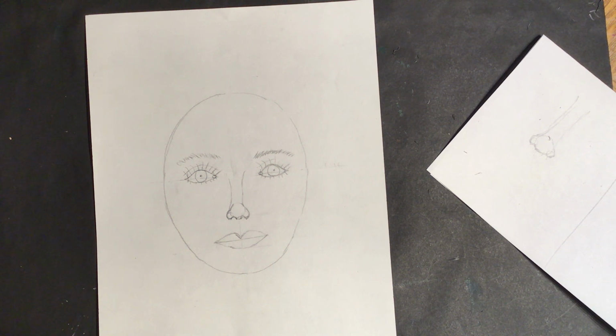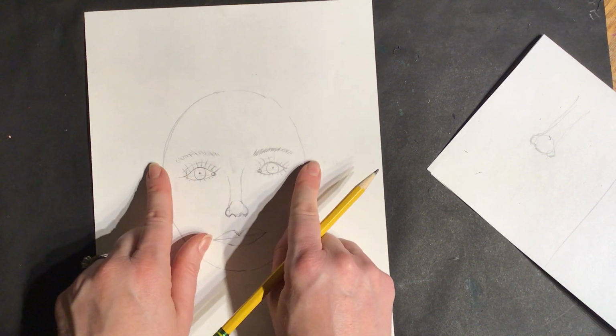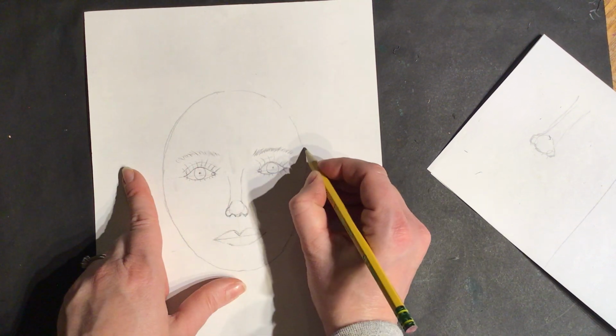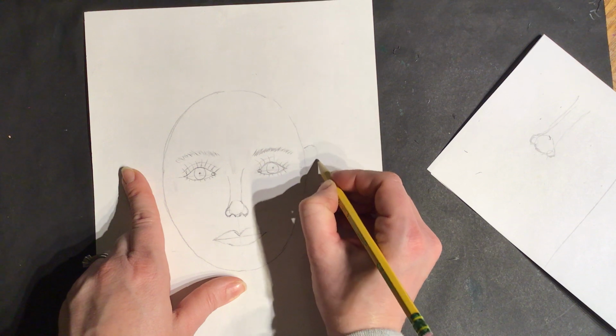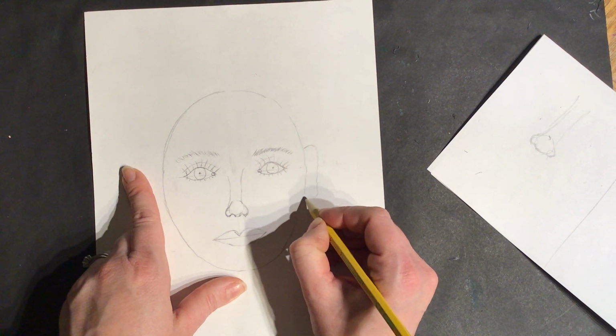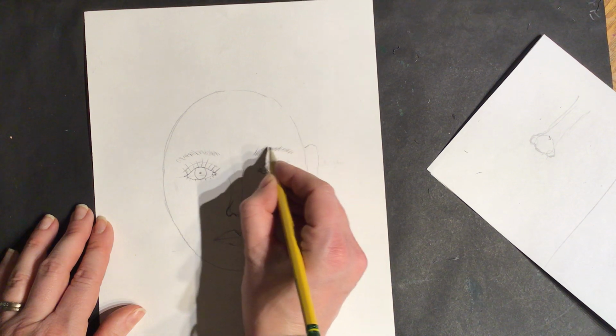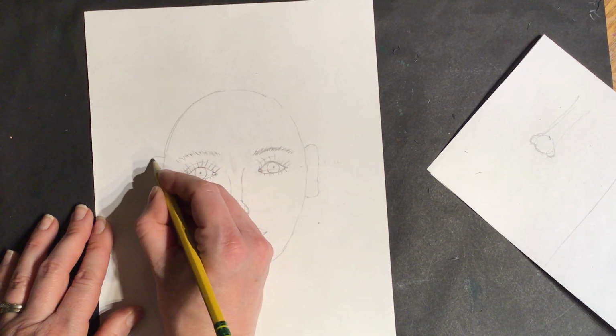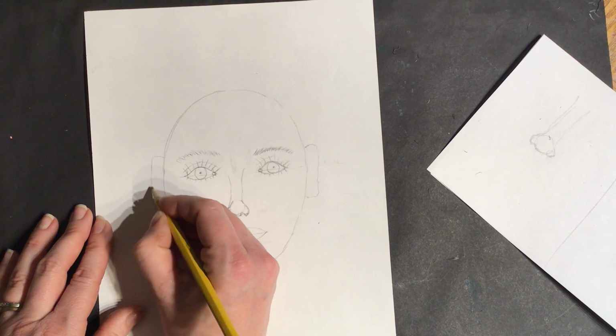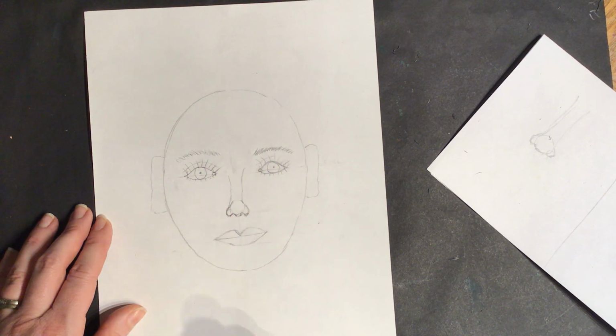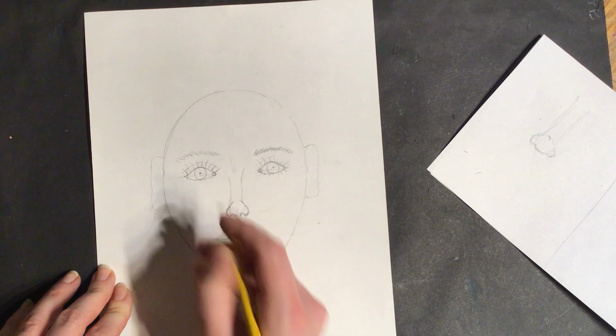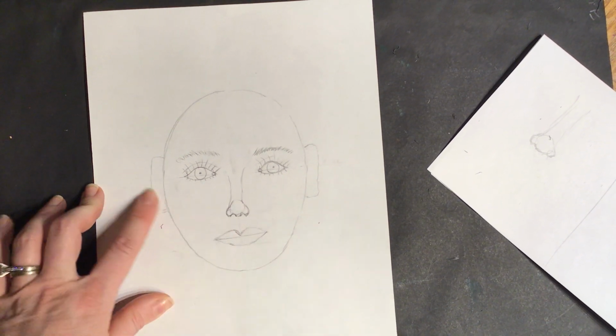Okay, then what we're gonna do is, if you have short hair and your ears show in your self-portrait, now is the time to draw on your ears. Your ears are right by the sides of your eyes. So you can come in and draw your ears if you're gonna have ears. You can come in over here. Just make sure you're balancing that on either side. Perhaps I should have kept the proportion lines in, sorry. Okay, so if you have ears, you can sketch your ears in.